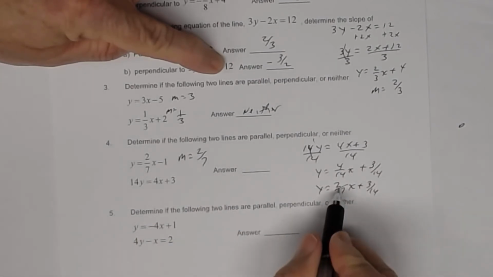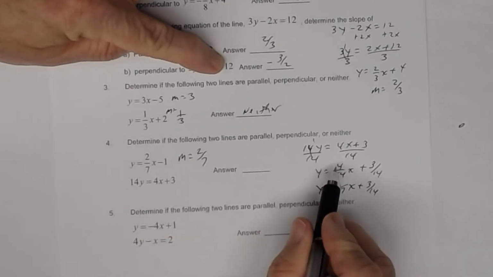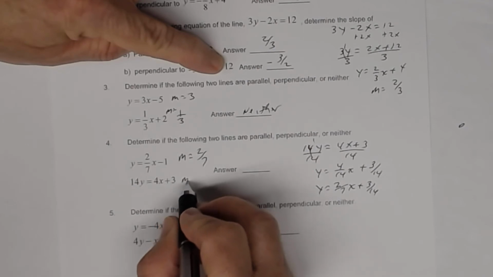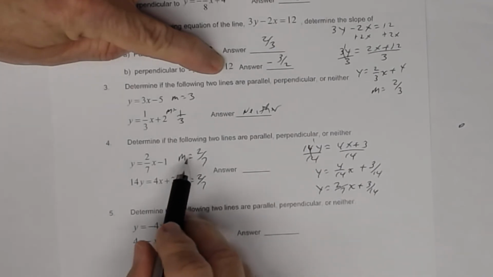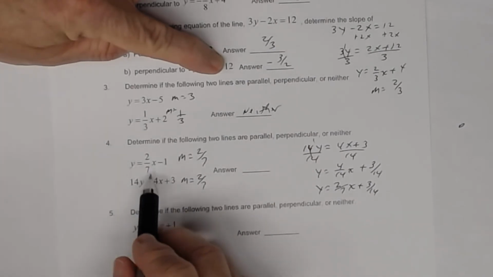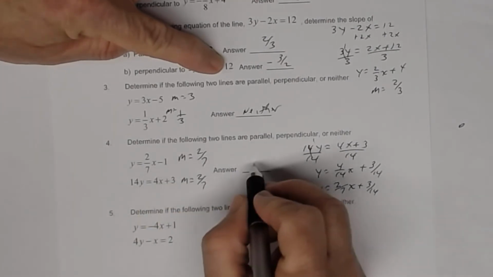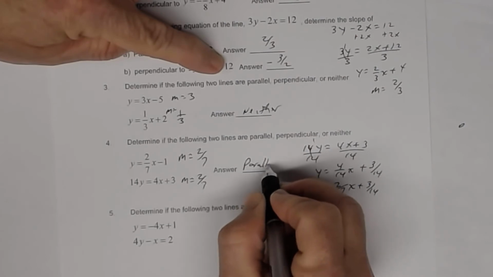So the slope of this line is equivalent to this one. So the slope of this line is 2/7. So that means the slope of this line here is 2/7. So what do you notice about the slopes of both lines? They are equal. So the two lines are parallel.